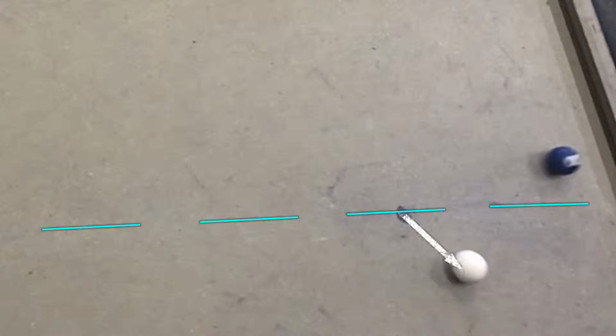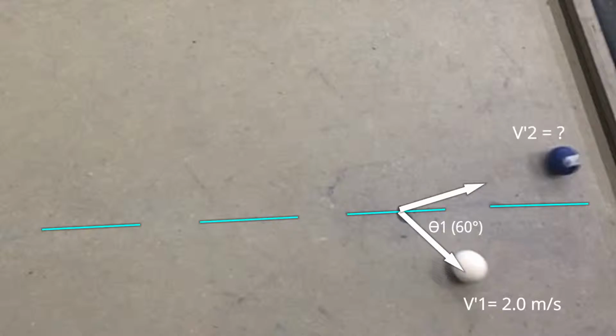From an overhead perspective, we can see that when the two balls collide with one another, they ricochet at an angle away from the horizontal. The cue ball bounces off at an angle of 60 degrees below the horizontal at a velocity of 2 meters per second. We are in charge of finding the final velocity of the target ball along with what angle above the horizontal it travels at. We can use the law of conservation of momentum to find these two components, which we will demonstrate in a PowerPoint presentation.